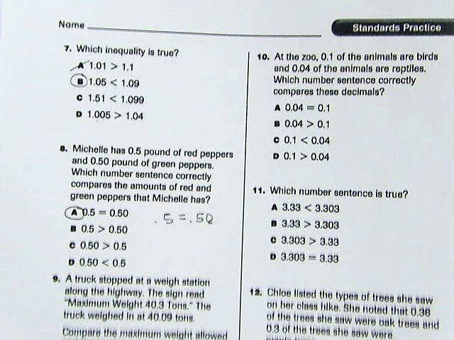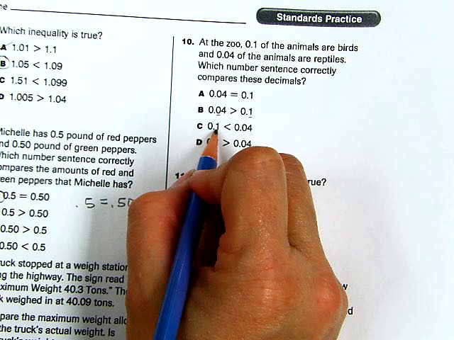Yay! Number 10. At the zoo, 1/10 of the animals are birds and 4/100 of the animals are reptiles. Which number sentence correctly compares these two? Well, I can definitely tell they're not equal. So if I compare, I have 4/100, 1/10. Well, there's a 0 and a 1. Well, that's not greater. Choice C was less than. D is greater than, so your answer is D.